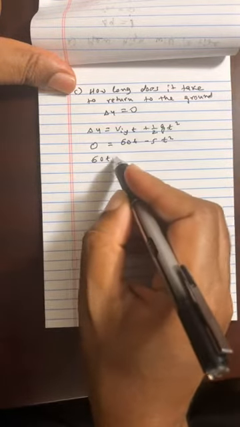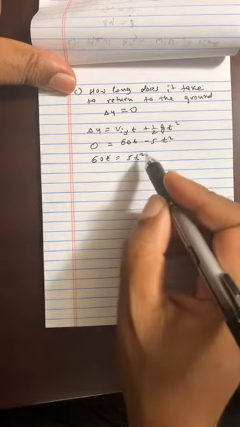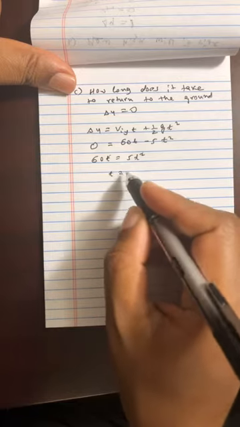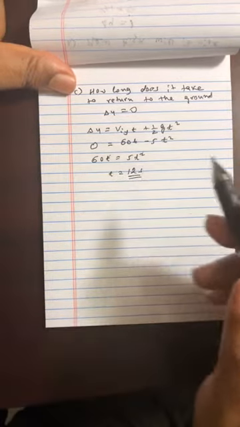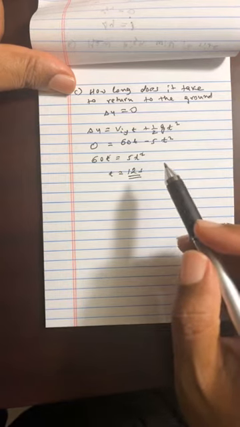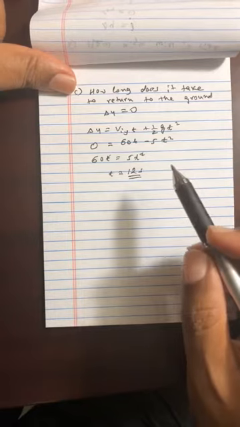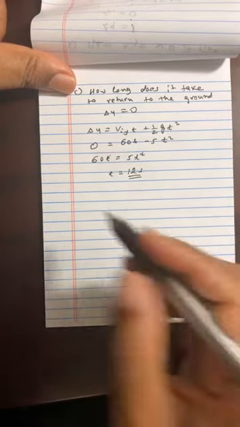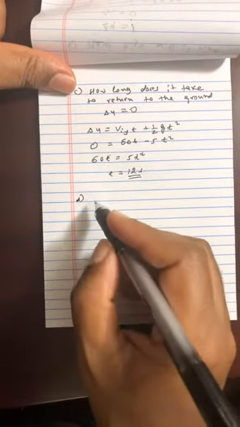We get 60t equals 5t squared, and then we divide by t, and we get t equals 60 divided by 5, which is 12 seconds. So that's how you do it. But as I've said before, the motion is symmetric. If you know the time taken to reach the maximum is 6, you can just multiply that by 2 and get 12 seconds.